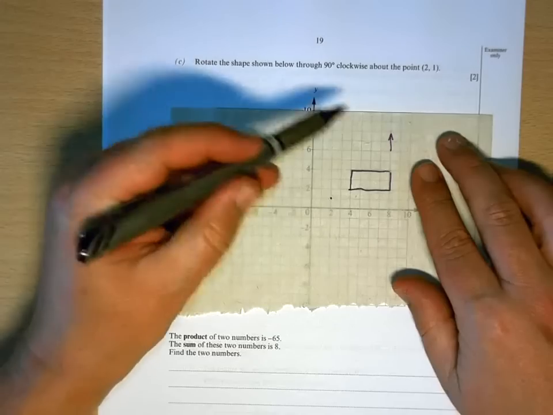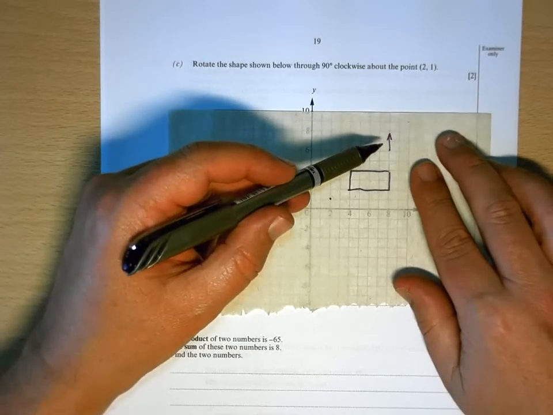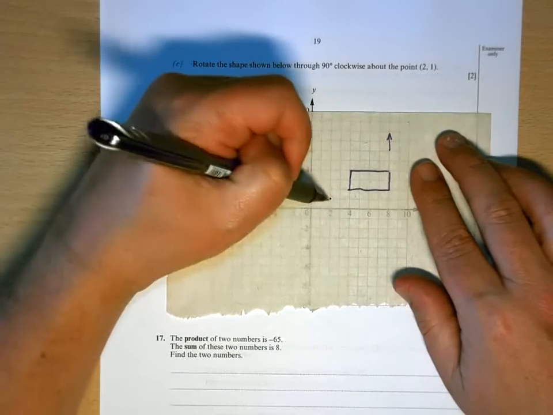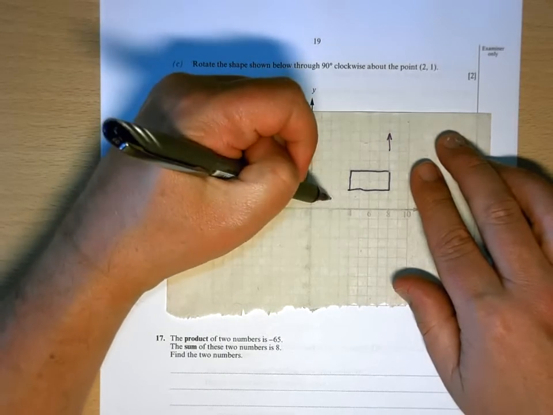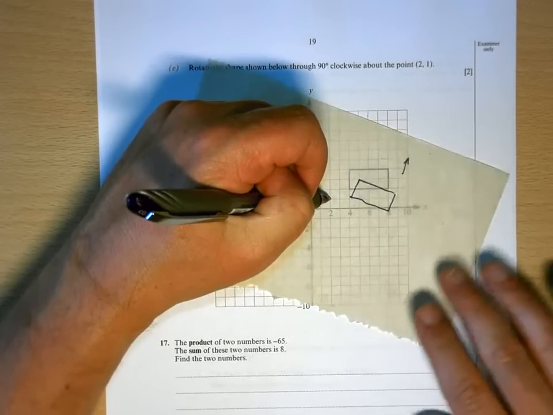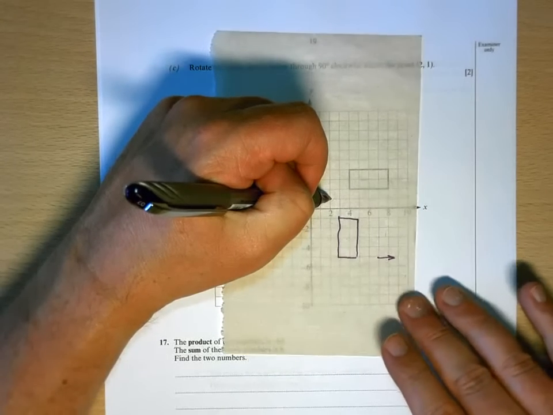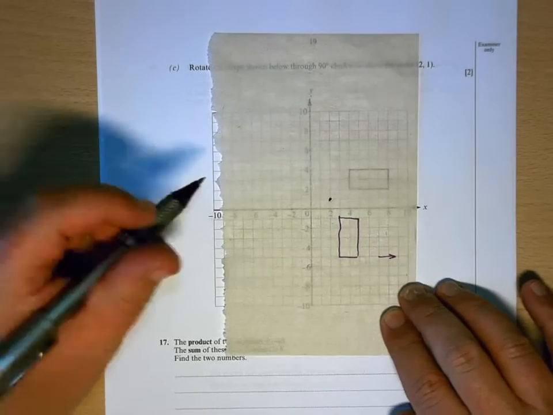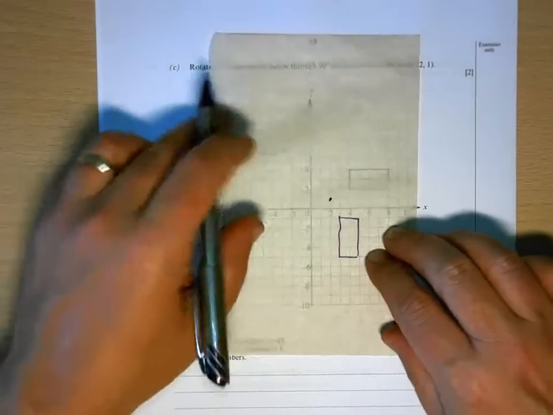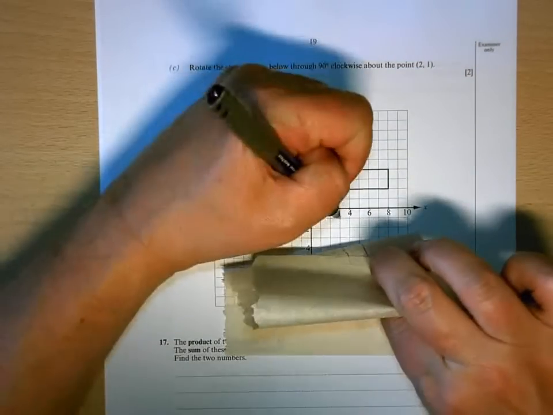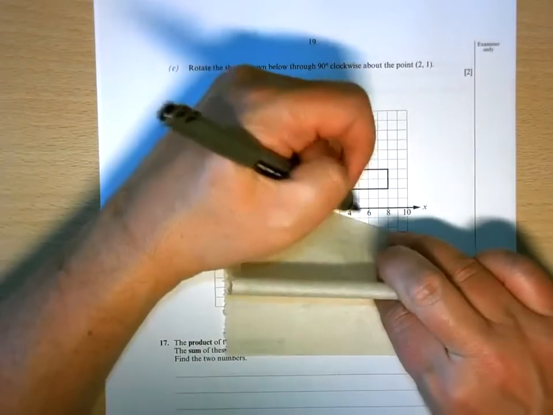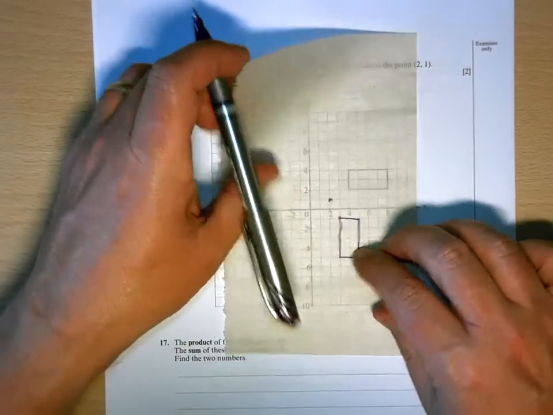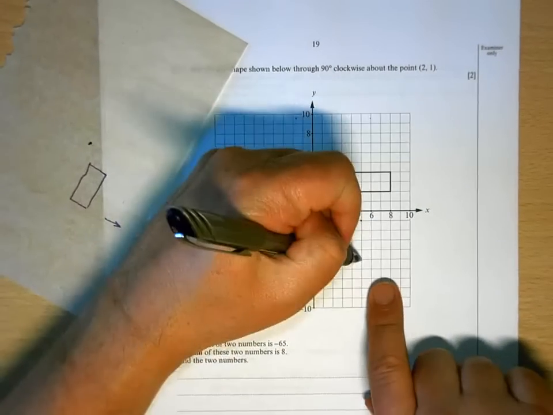So we're going to turn it a quarter of a turn, which means that arrow is going to point to the right once we've got it in the right place. So 90 degrees clockwise about this point where we're pivoting. So we turn until that arrow is pointing directly right. So there you can see is where we need to draw our rectangle. So that's going from there to there and then down 5 there and there.